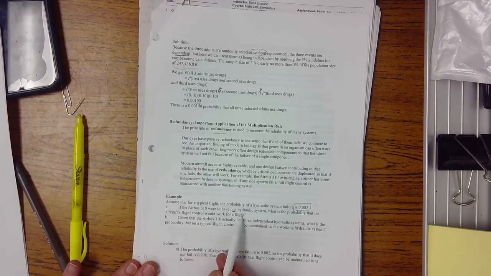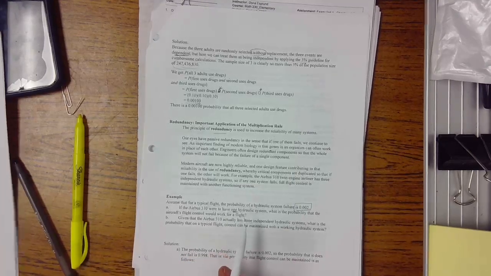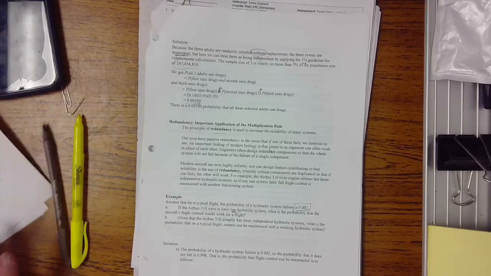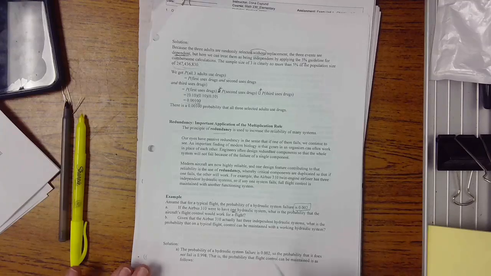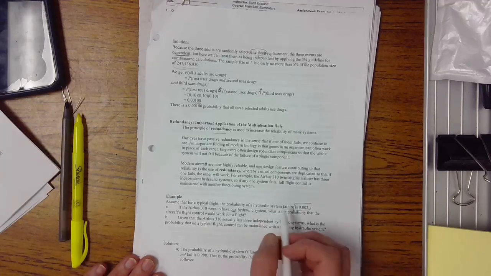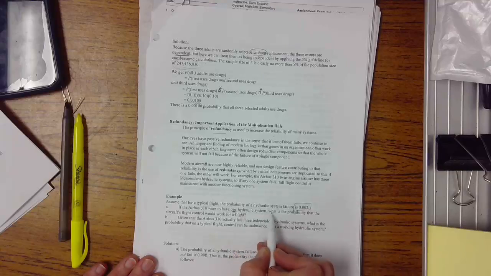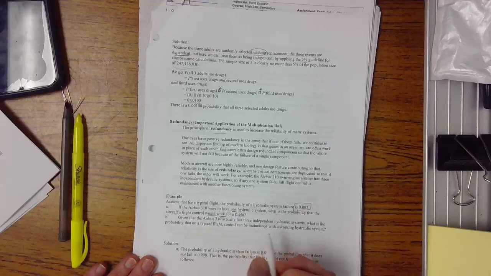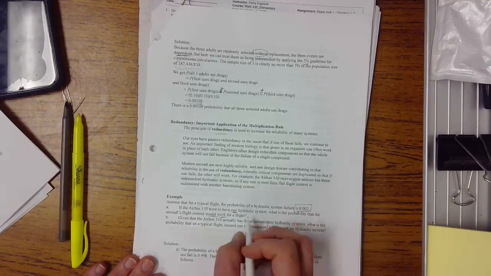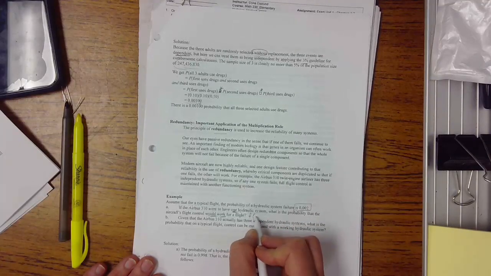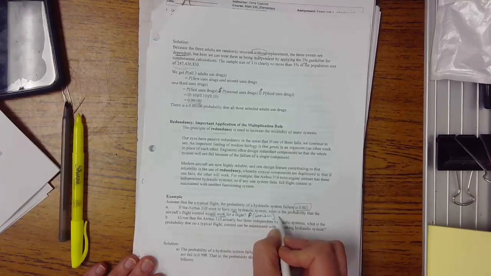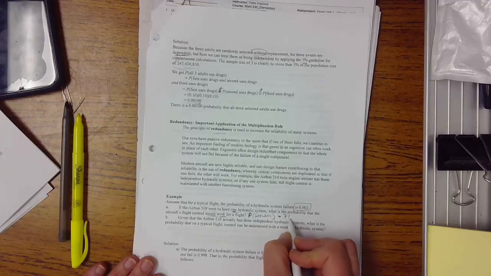Well, the probability of it working would be the probability of not failing.